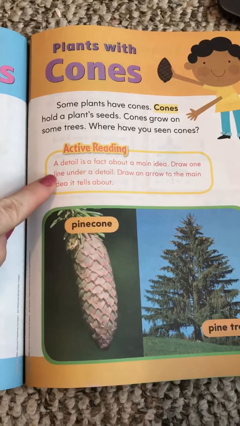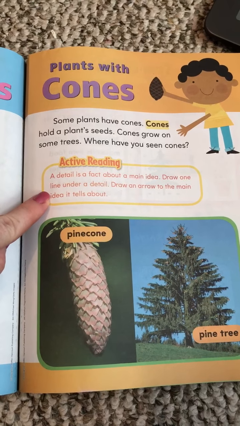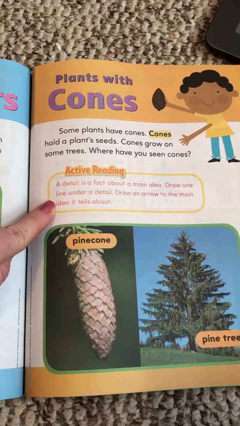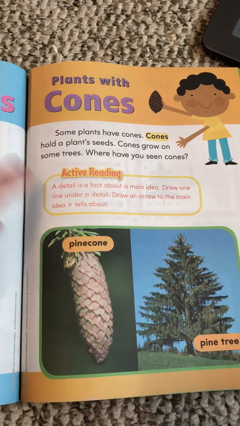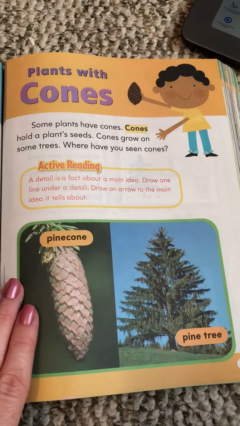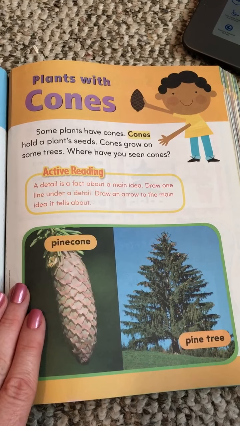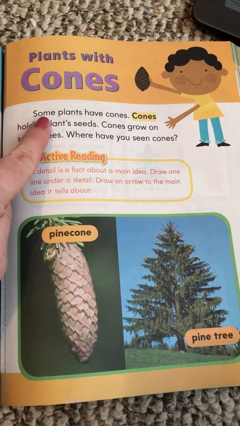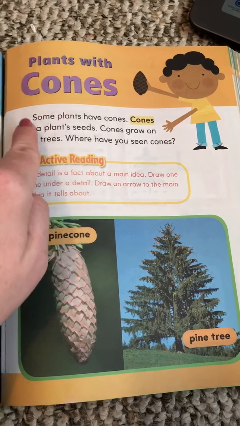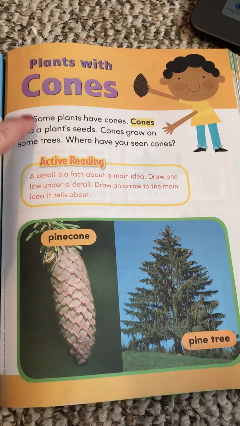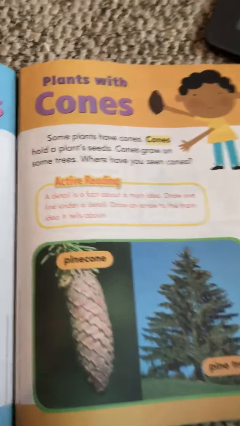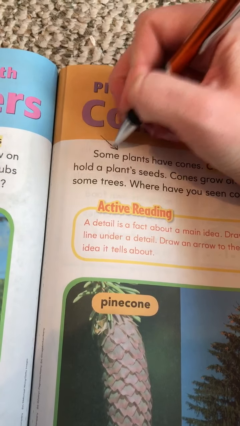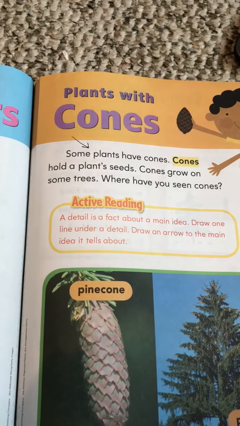So, over here it says active reading. A detail is a fact about the main idea. Draw one line under a detail. Draw an arrow to the main idea it tells about. All that means is, what was this page mostly telling you about? What was the main idea? What was it trying to tell us? It was trying to teach us that some plants have cones. So you would draw an arrow to the main idea. I would draw a little arrow like this. I would draw my arrow like that. That's the main idea. Some plants have cones.